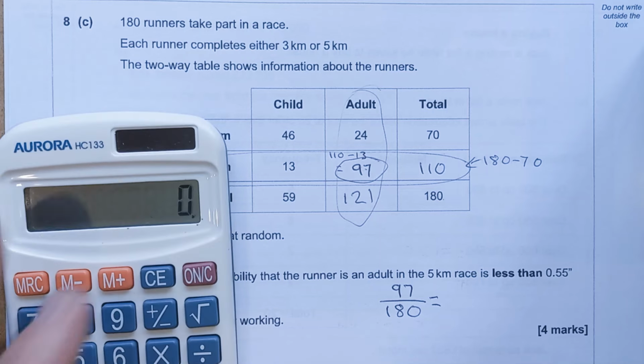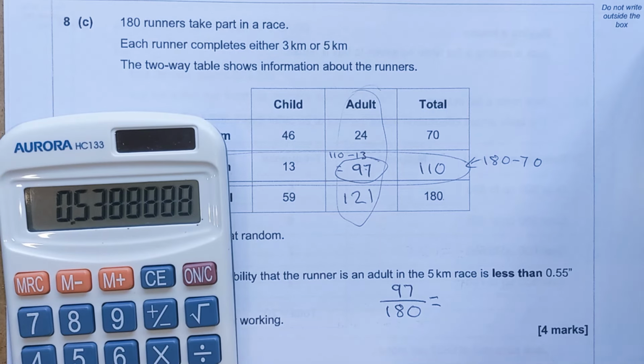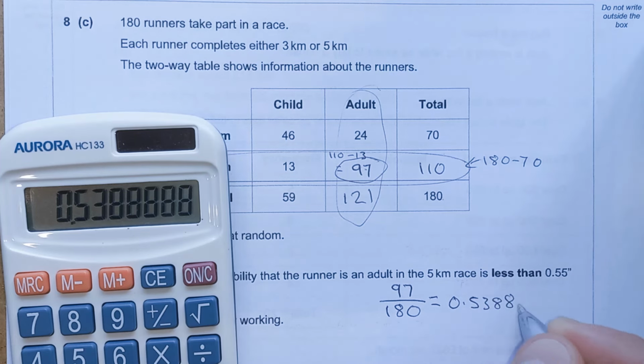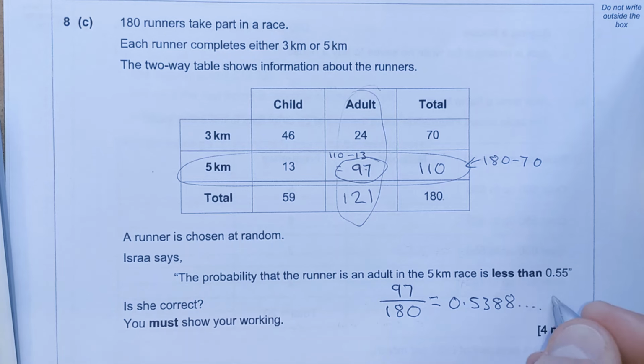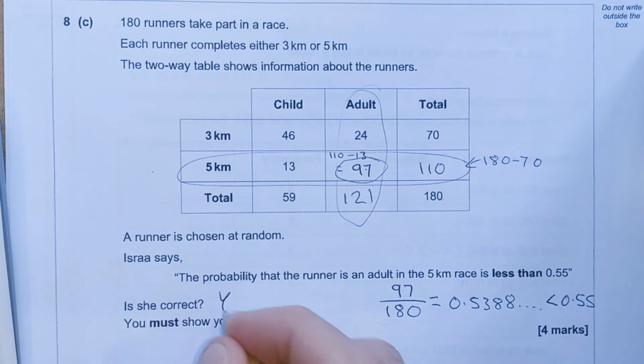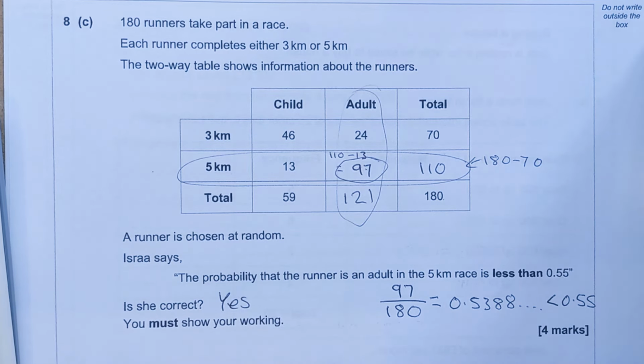So if we do this on our calculator, it will give us the answer as a decimal, which is 0.5388, and so on. Okay. Well, what I can see is that is definitely less than 0.55. So is she correct? Yes.